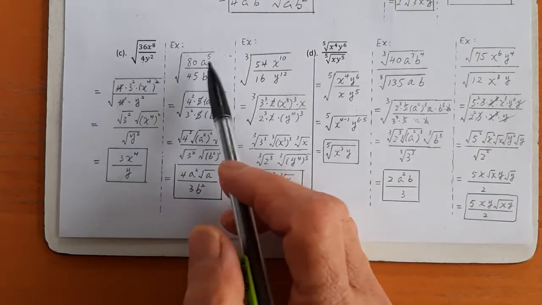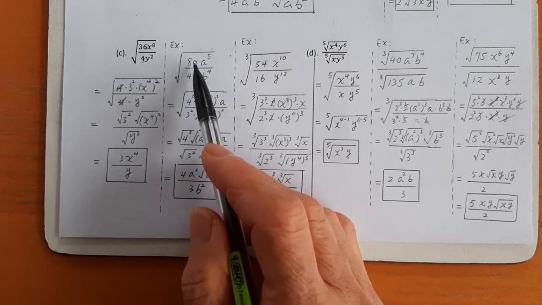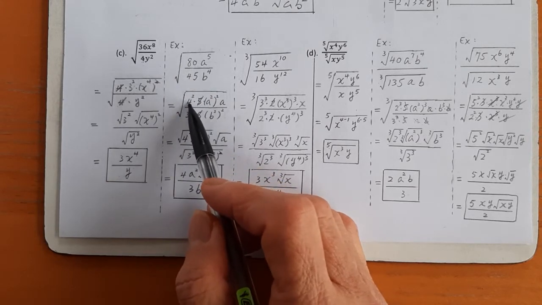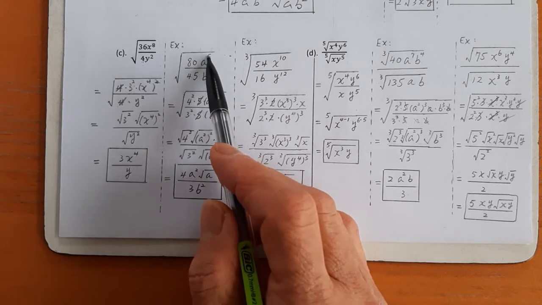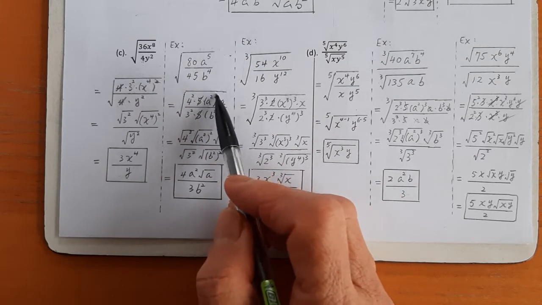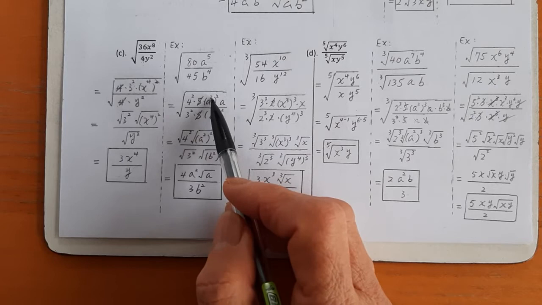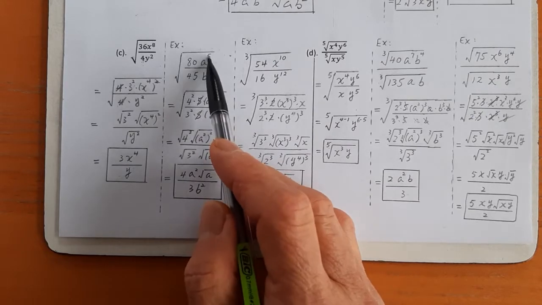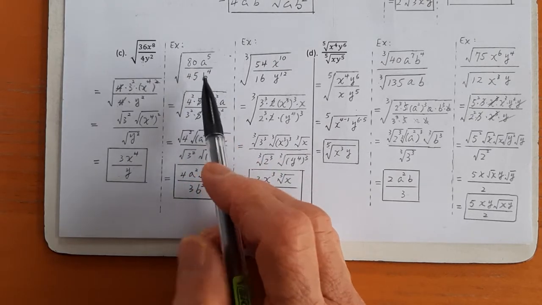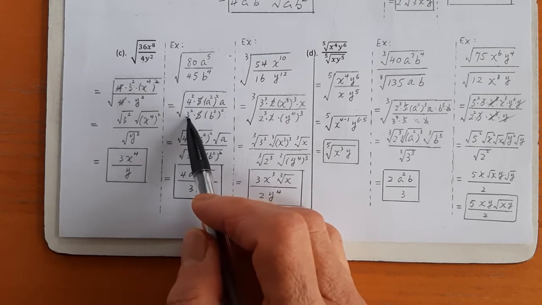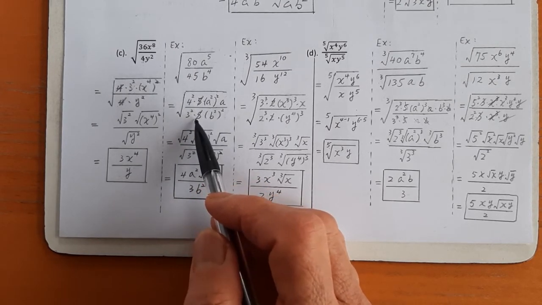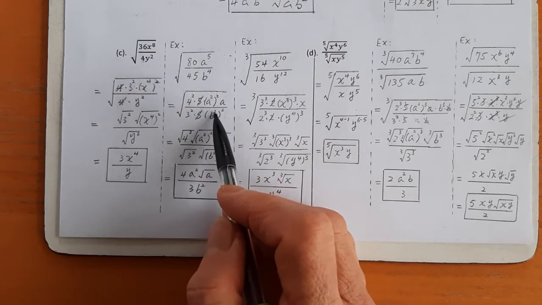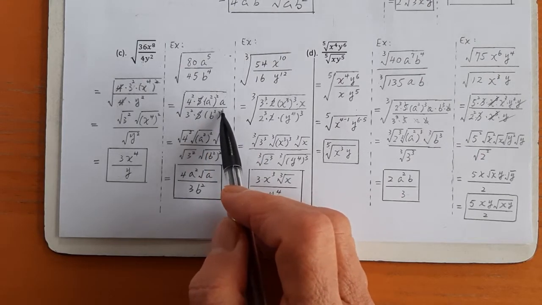This one also, 80. 80 you can factor out 5 times 16. 16 is 4 squared. And a to the power 5, you can put a squared squared a to the power 1, because 2 times 2 is 4, add 1, it's 5. And the 45, you can put 9 times 5, and 9 is 3 squared. So this common factor 5 cancels. And b to the power 4, you can put b squared squared.